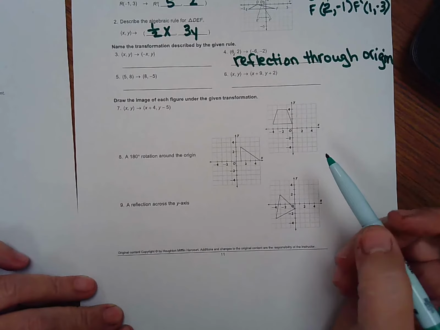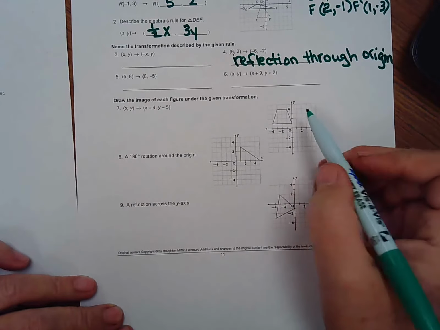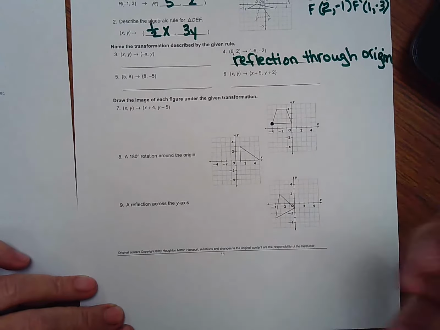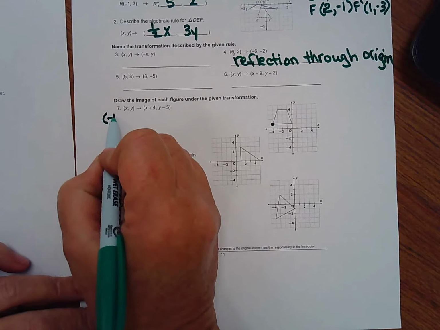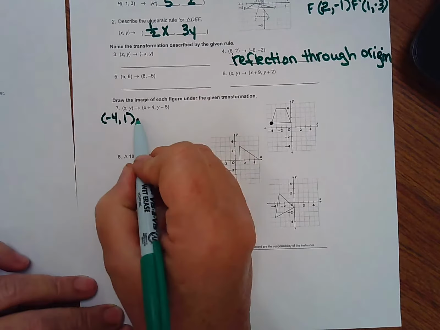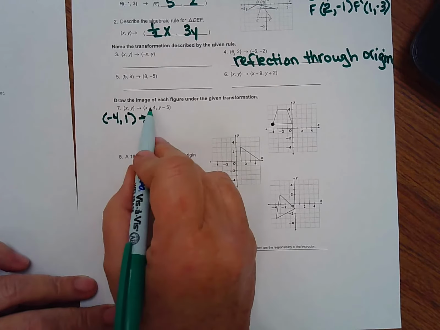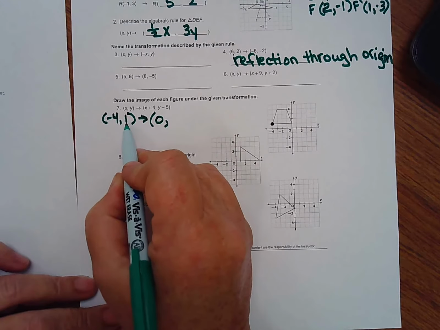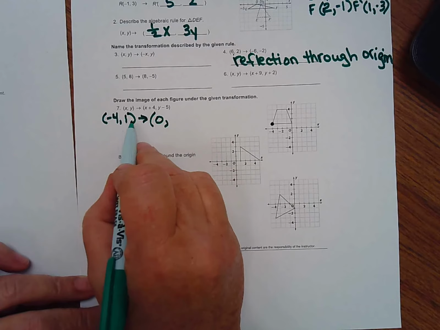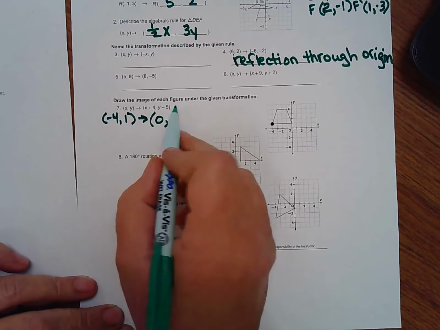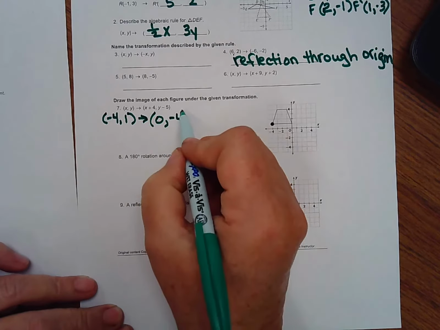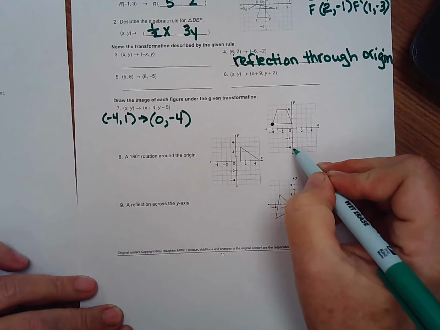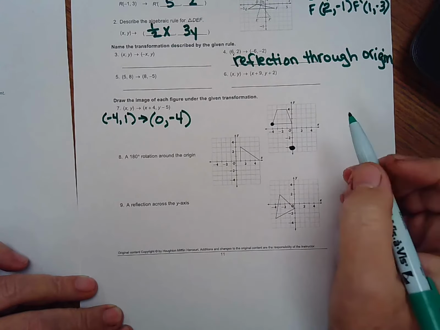So if I have this point at (negative 4, 1), it's going to map to x plus 4. Negative 4 plus 4 would be 0, and y minus 5, so 1 minus 5, or negative 4. So that's going to go to (0, negative 4), right here.